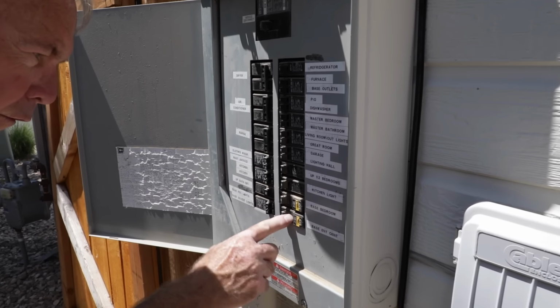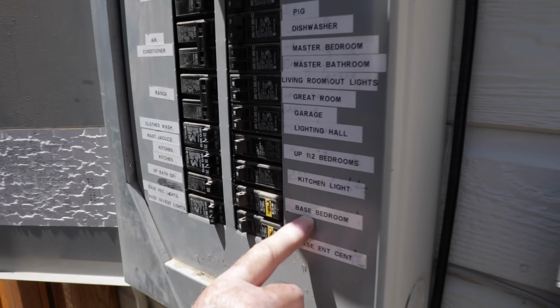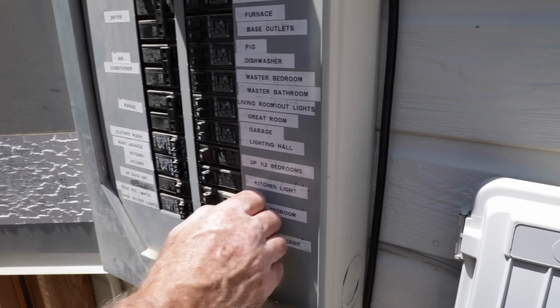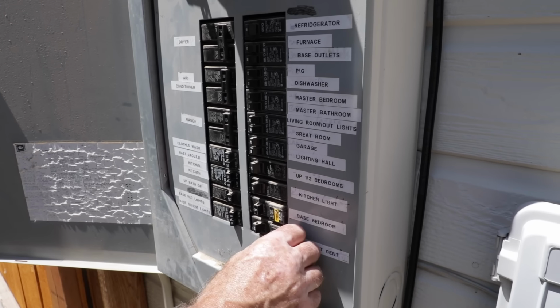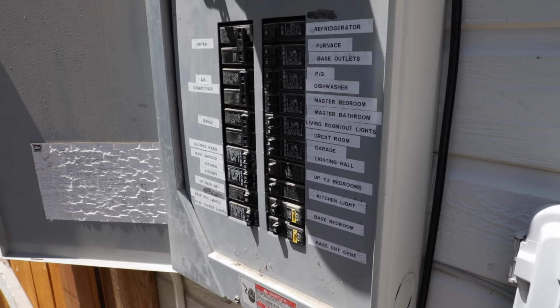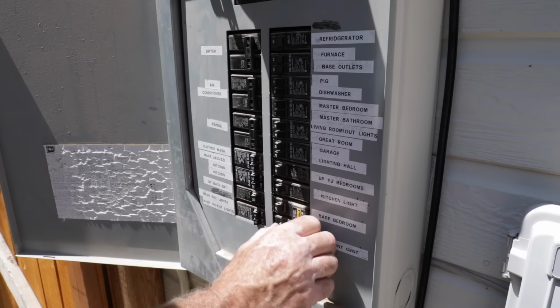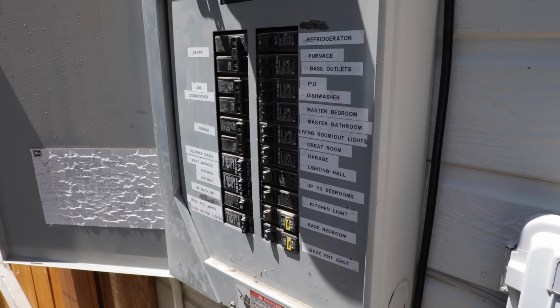We've got 2 arc fault breakers here in the panel for the basement and the basement bedroom. So I'm going to go ahead and I'm going to test these. Okay, that tripped. That tripped. Okay, I'm going to reset. So our arc faults seem to be functional.